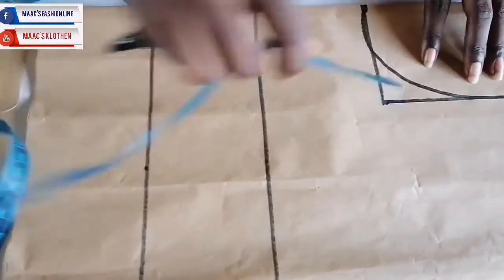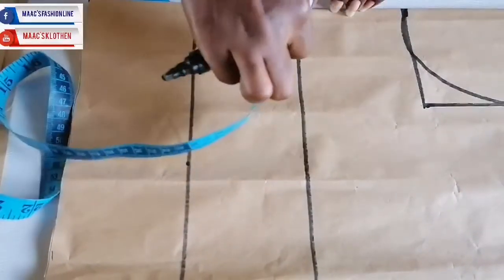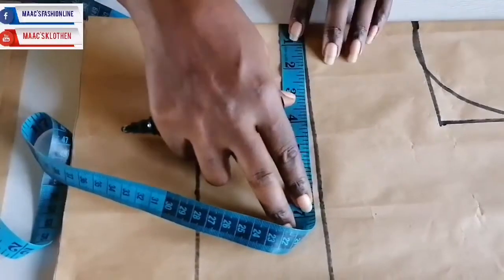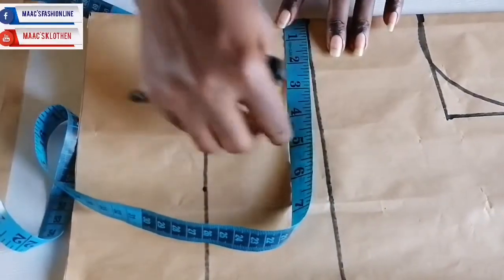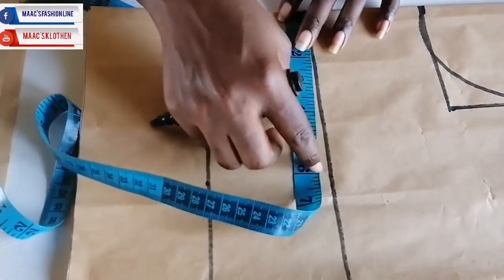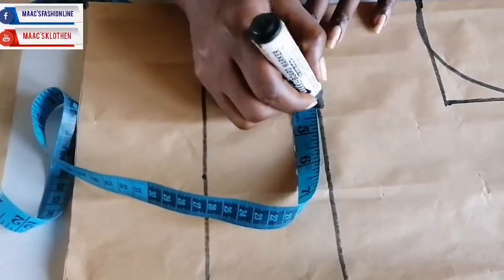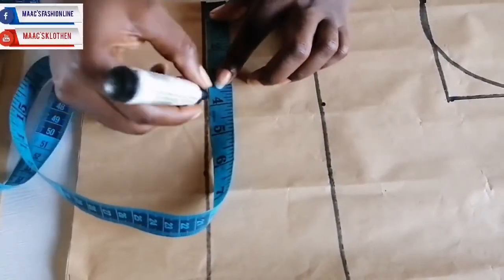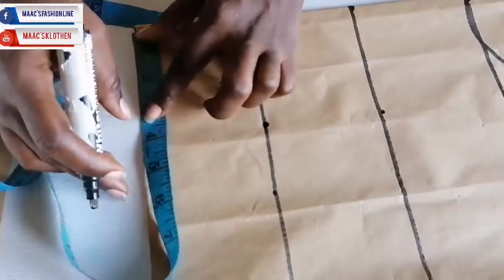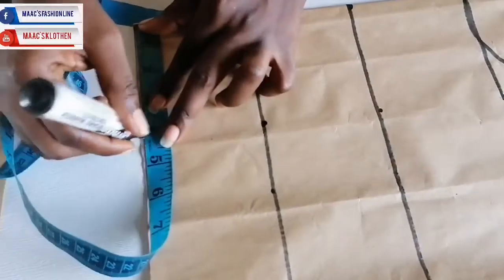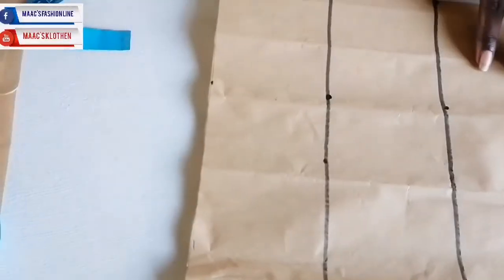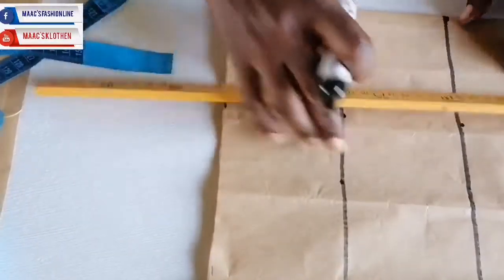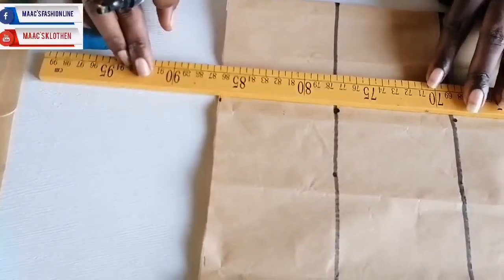Now when we finish, we are going to place our darts here. The darts we are using is 8. We are using darts 8, and so we are going to place 4 here, 4 inches, and then 4 inches all through, and then 4 inches at the waistline. So we are going to join the points.